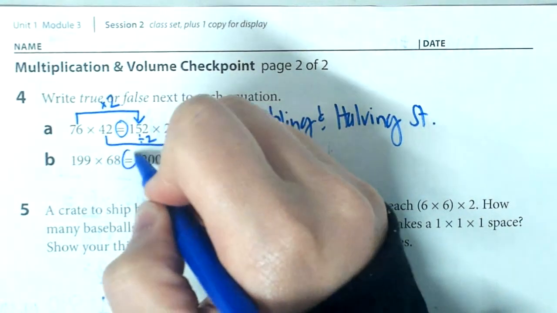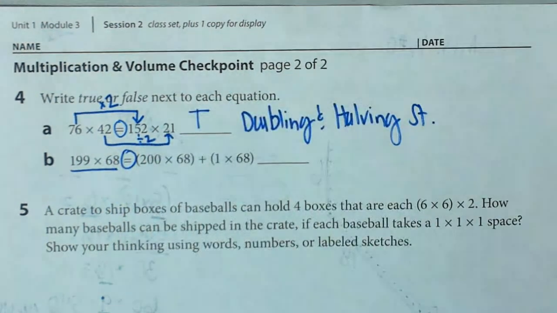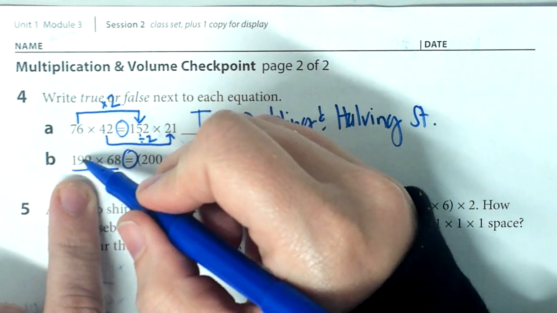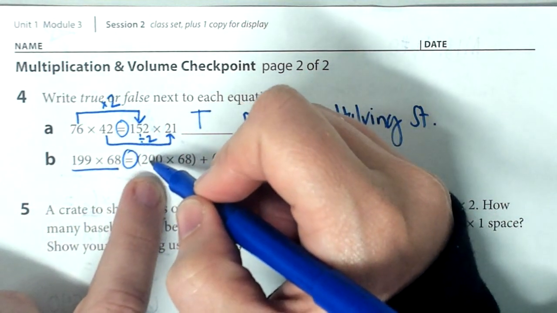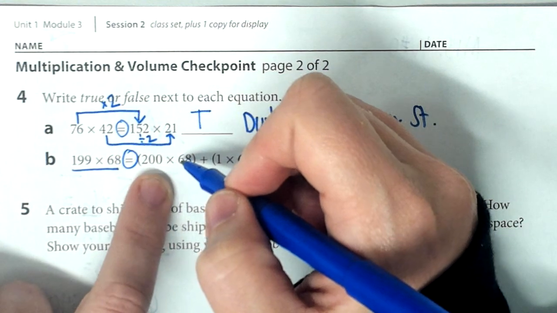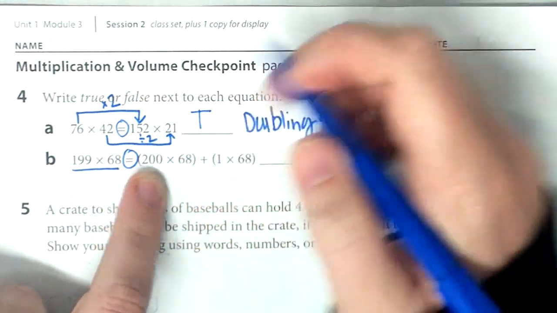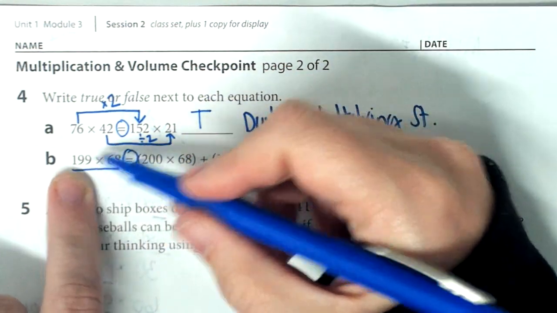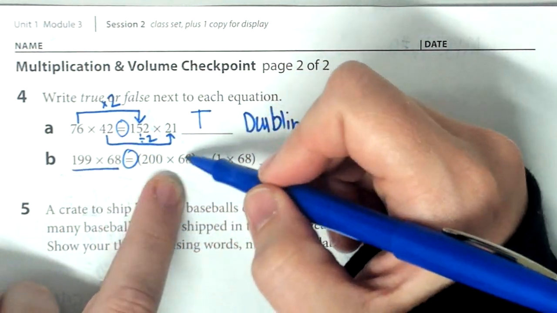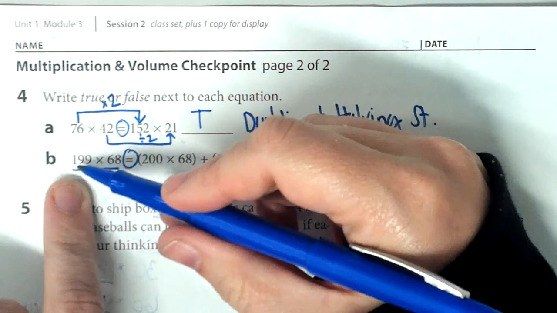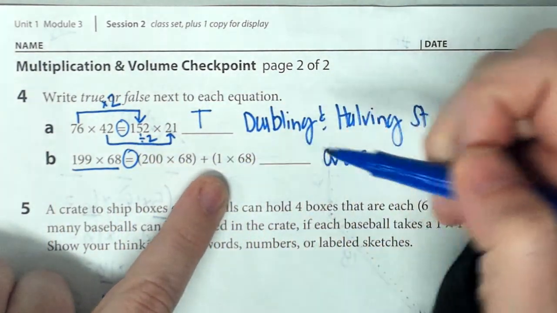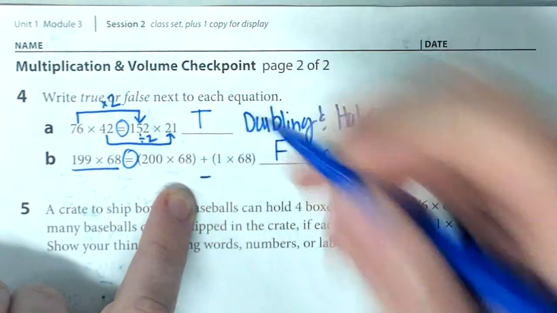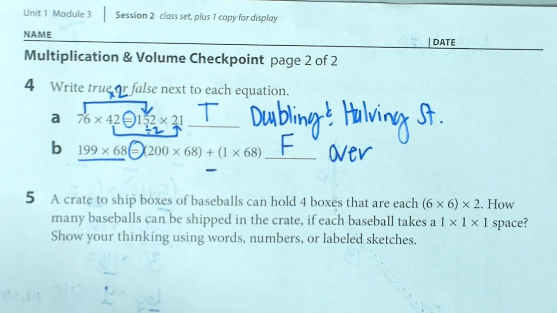All right, next one. The student was given this problem, and this is how they thought through it. Instead of 199 times 68, they said 200 times 68. Okay, so far so good. They're doing an over strategy. And then, once they went over, they added a group of 68. So they went to 200 times 68 and then added a group of 68. Is that what they wanted to do? No, that won't work. It's supposed to be subtract a group of 68. They were close.